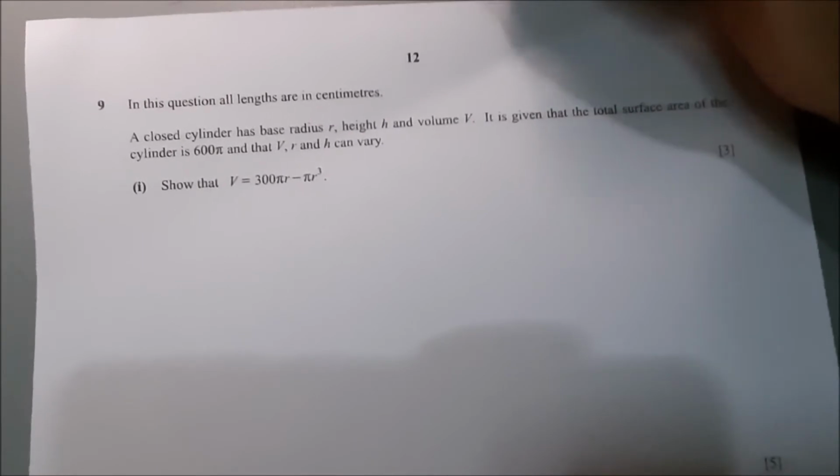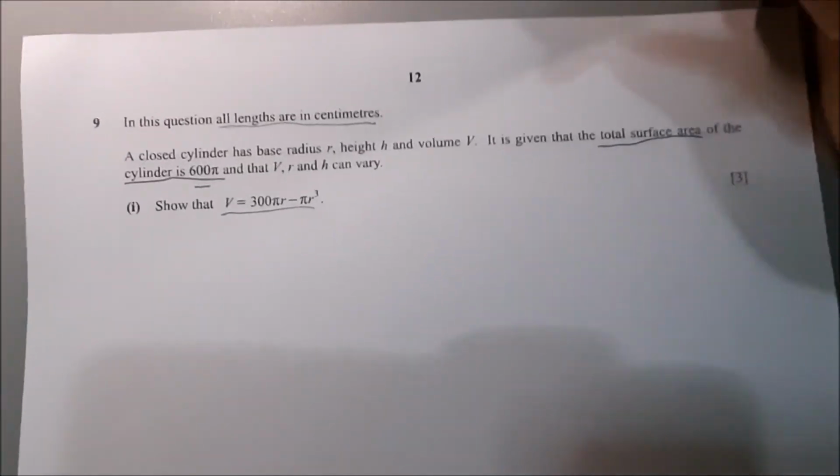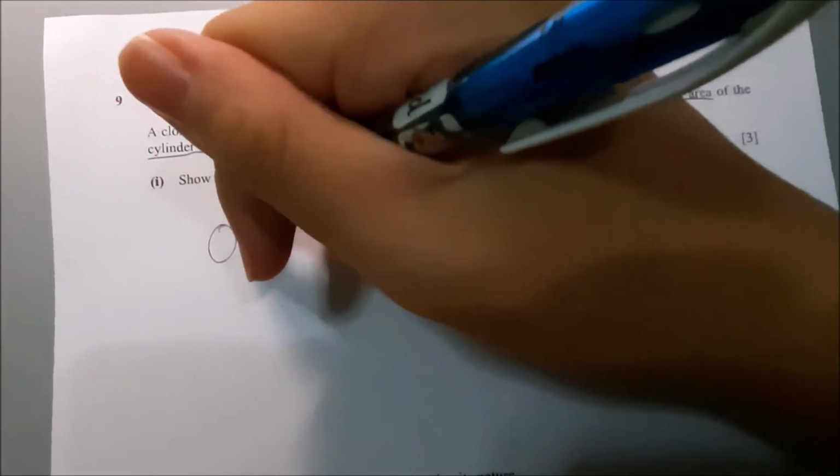So firstly, you have to read the question carefully, as it says all lengths are in centimeters, and it also says the total surface area of the cylinder is 600 pi. So using this information, the total surface area of the cylinder is 600 pi. How do you get the volume of a cylinder? How do you get this equation? Well, first of all, you have to know the surface area of a cylinder, and you have to know the equation of that. If you don't know, a surface area of a cylinder basically looks like this.